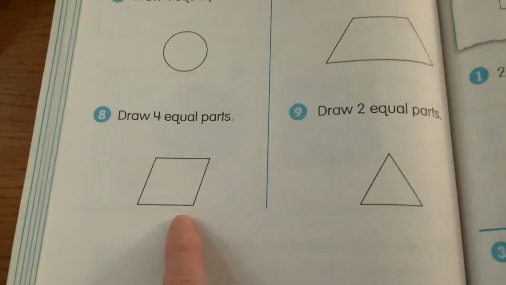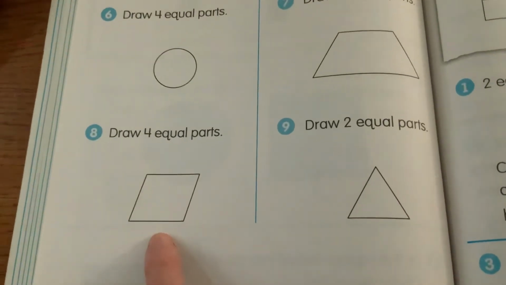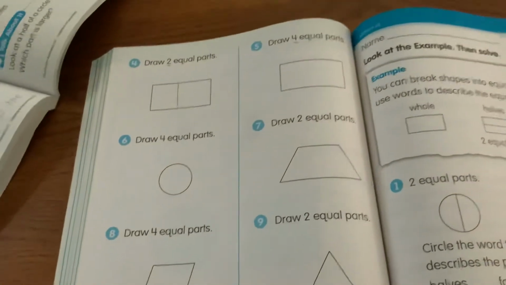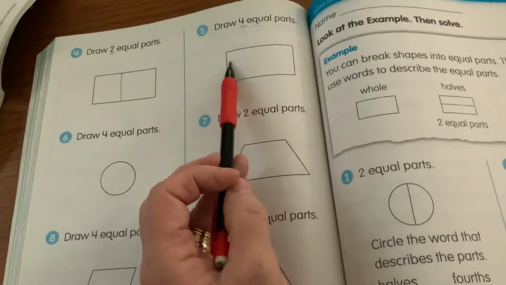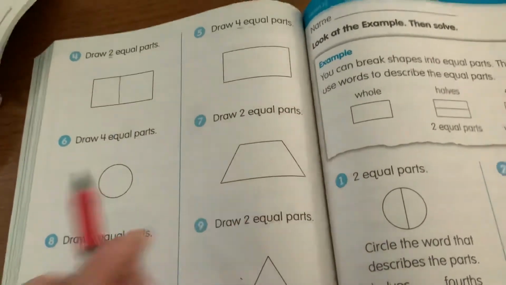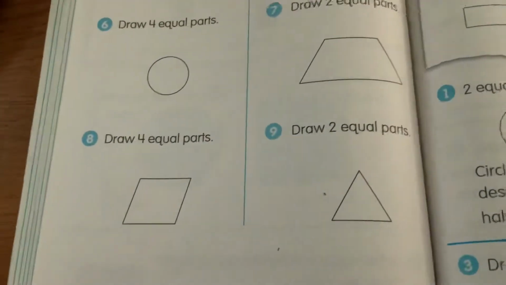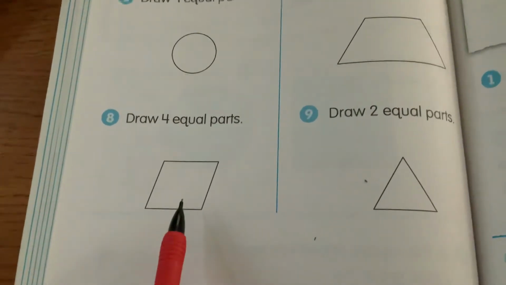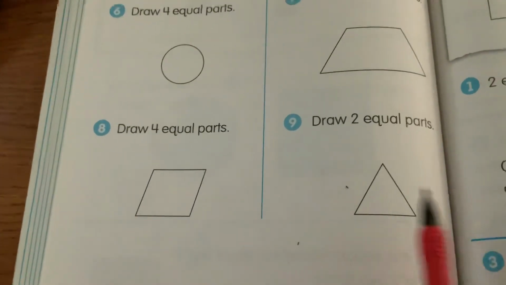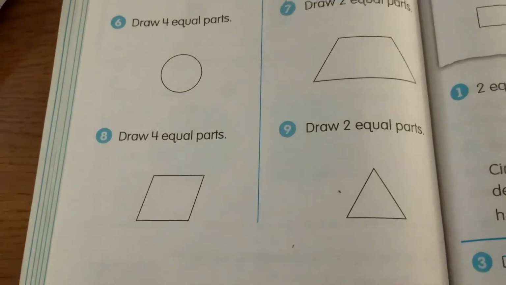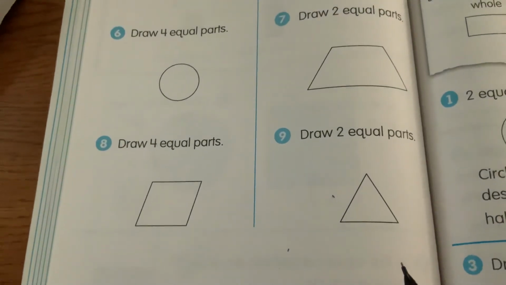4 equal parts. Remember, I'm going to draw, well, I said here 3 lines, but you could draw 4 equal parts with 2 lines. I was wrong. If you're drawing all your lines going the same way, it would be like that. Okay, 4 equal parts. Okay, I'm going to have the parts looking the same. And 2 equal parts, I need to draw it so the parts look the same.